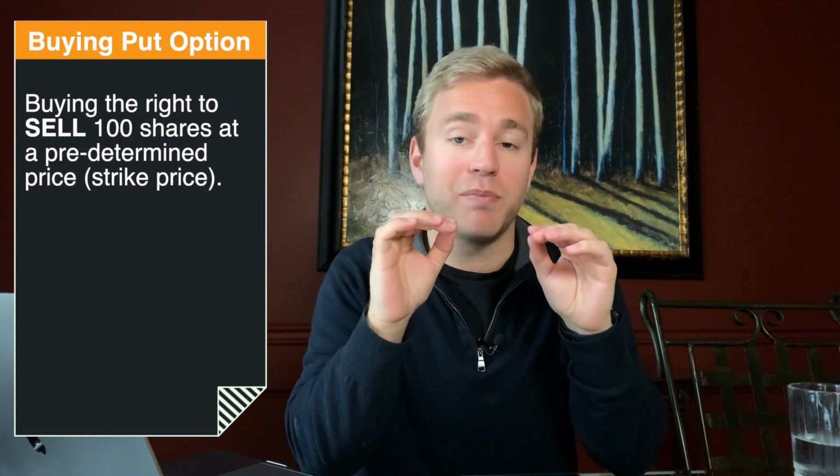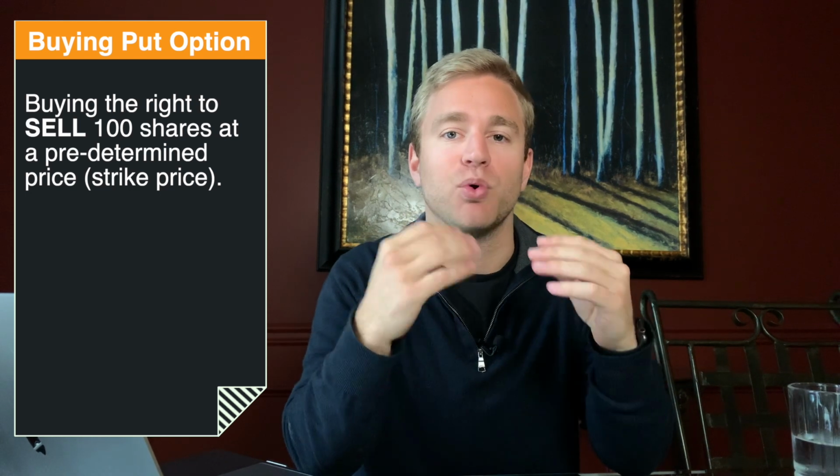Now, let's say we wanted to buy a put option. Whenever you buy a put option, you're still buying an option, so you're still buying a right. You're paying premium for a certain right. But now, the right, whenever you buy a put option, is you are buying the right to sell 100 shares at a predetermined price called the strike price.